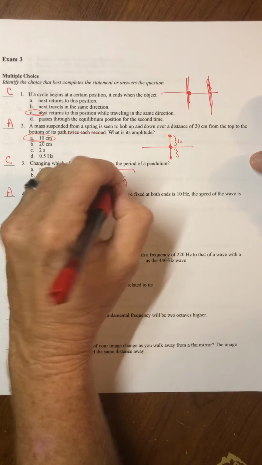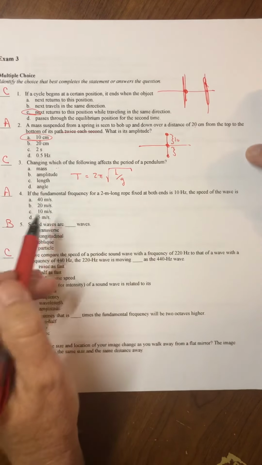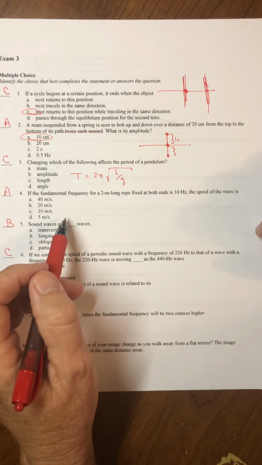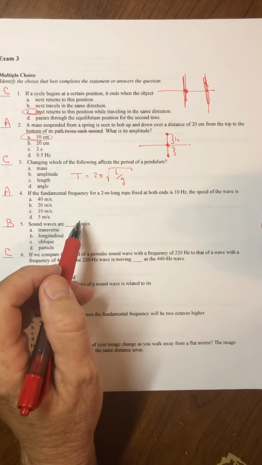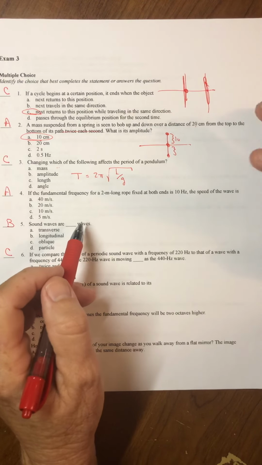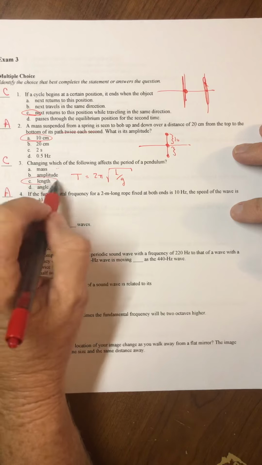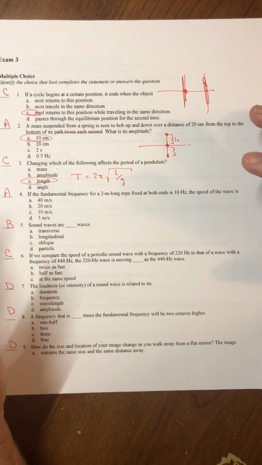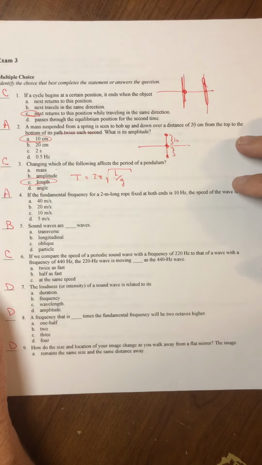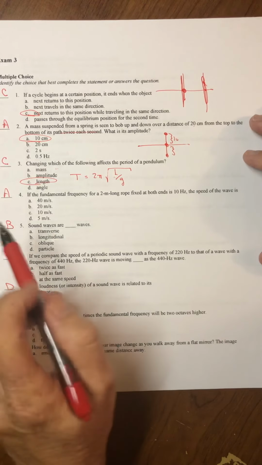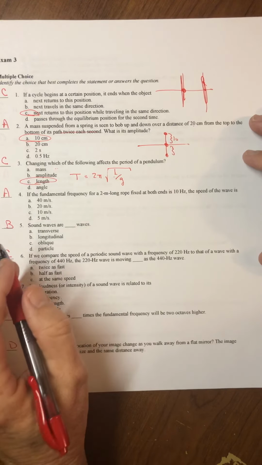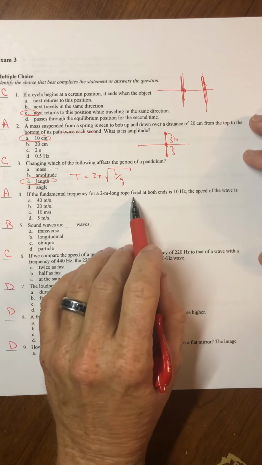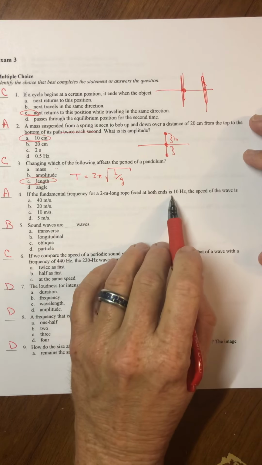But we had a whole lab where we were focusing on this equation, and the point was to realize that mass and amplitude did not affect it. It was the length, and so that was that cool little experiment that we did where we changed the length here. Number 4: if the fundamental frequency of a 2-meter long rope fixed at both ends.